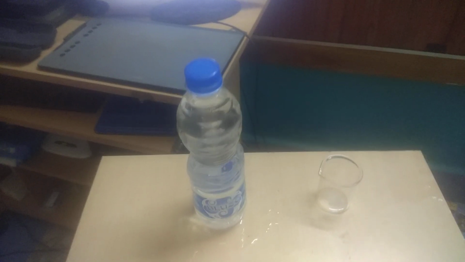Here it is, our stop clock. What will we do? First of all, let us find a place, start the stop clock, and let us flow the water from the bottle to the beaker.